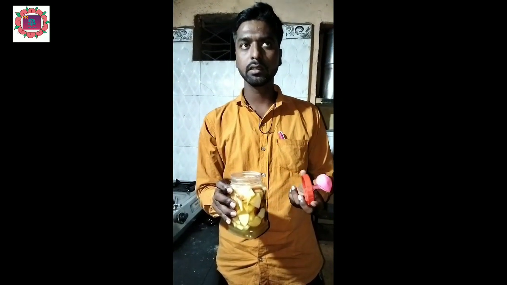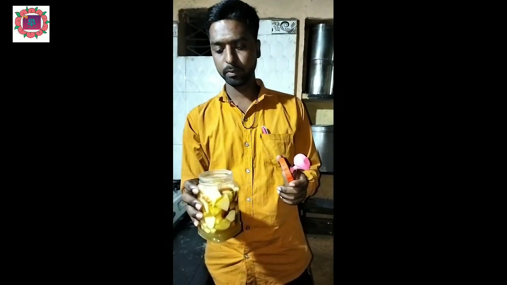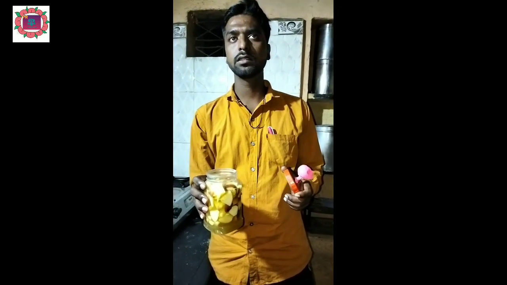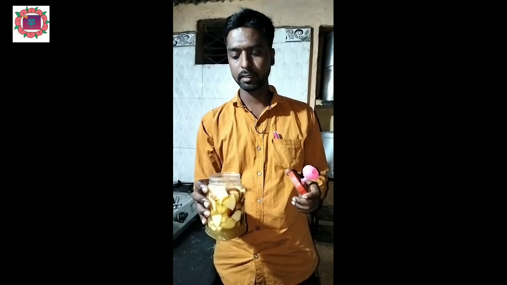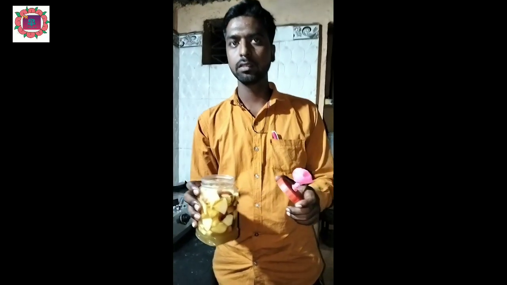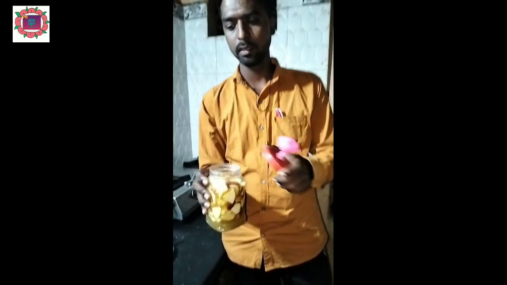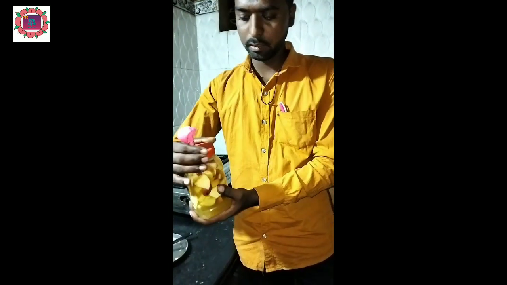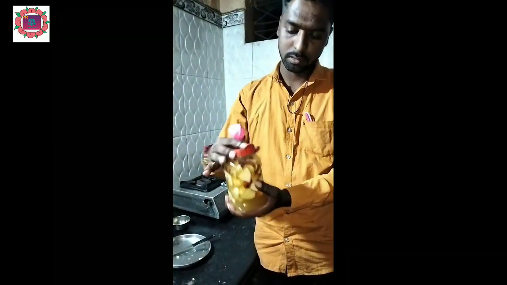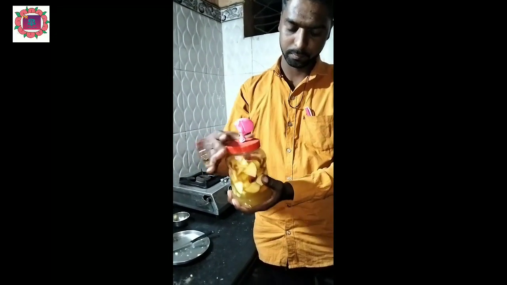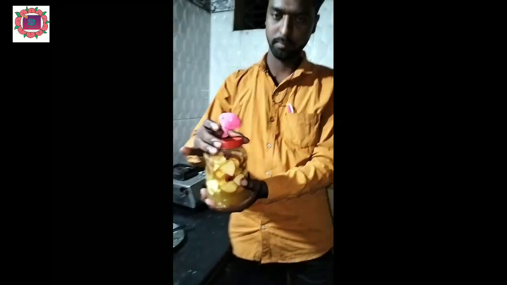The incubation period of this fermentation is 7 to 9 days for proper fermentation, and the primary fermentation is carried out in 24 to 36 hours. After this, you can pack the bottle with the produced apple cider vinegar.